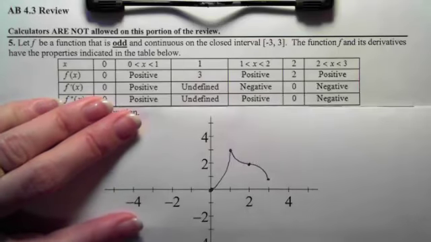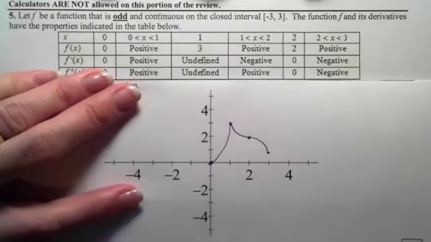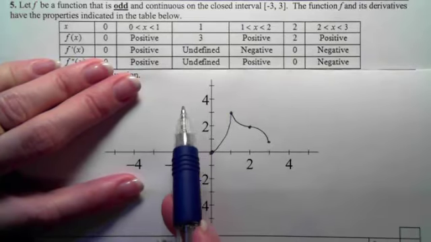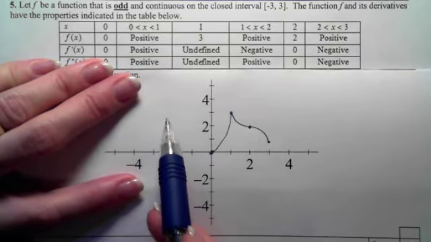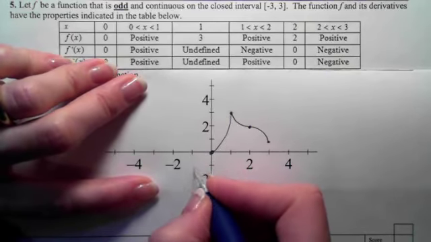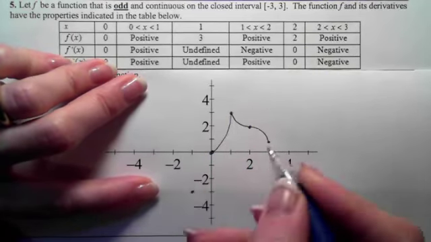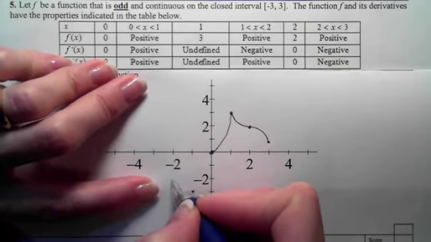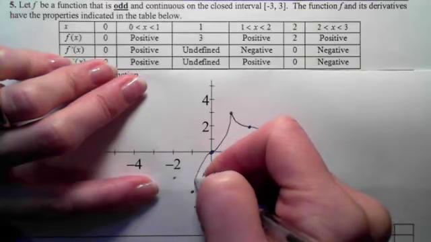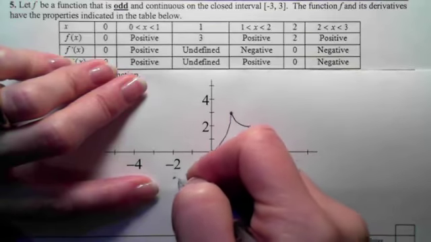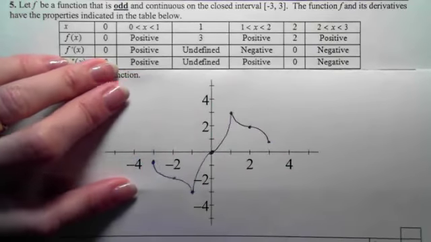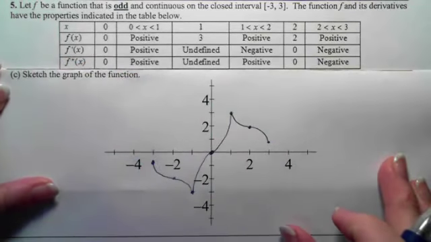Odd functions mean that we are symmetric around the origin, so that means we would draw this picture reflected over the y and then over the x. So we'll get the point -1, -3, and we'll get the point -2, -2, and we will have this same picture reflected. So our function now looks like this.